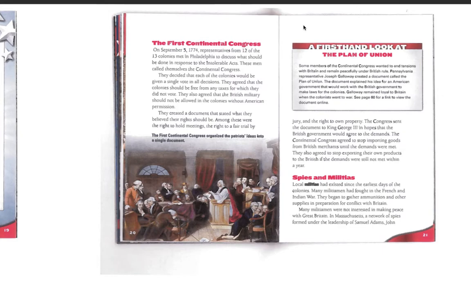I want you to pause real quick and read the caption box, a first-hand look at the plan of the Union. Great, let's keep reading on.